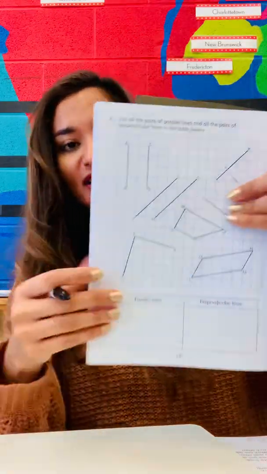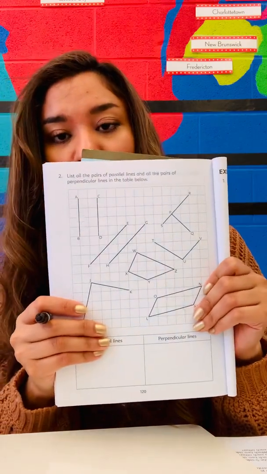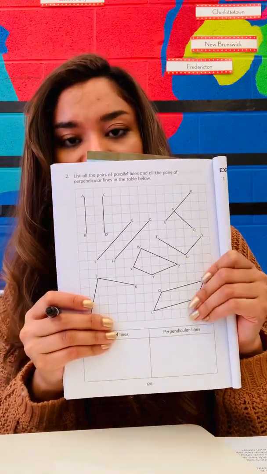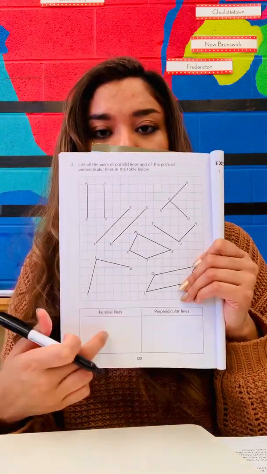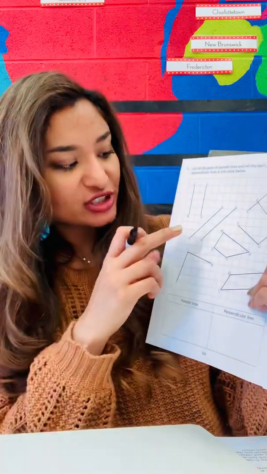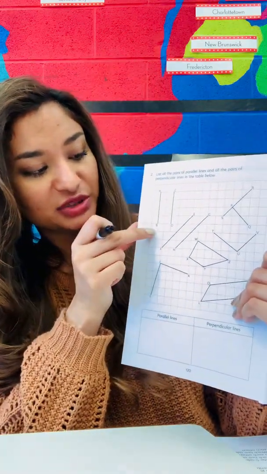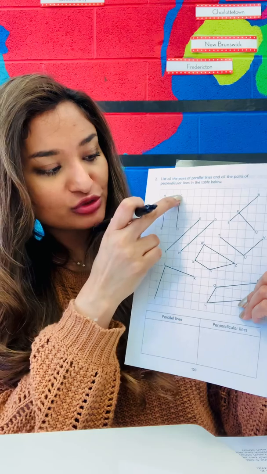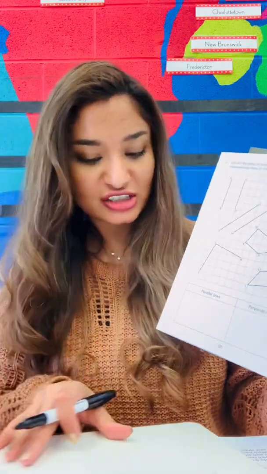Then on our second page, they have said list the pairs of perpendicular and parallel lines. So over here at the bottom, you're going to say, for example, A and B are parallel to C and D. You're going to write it under the parallel line section.